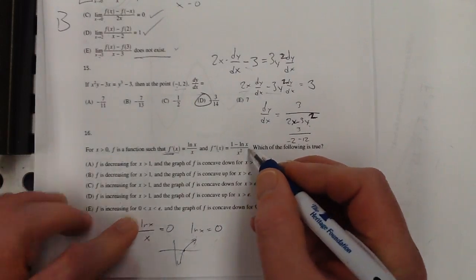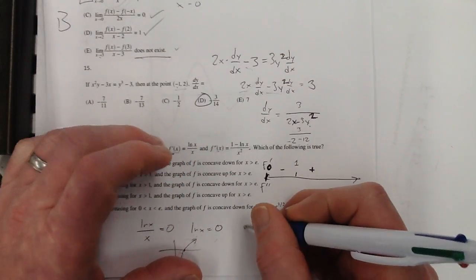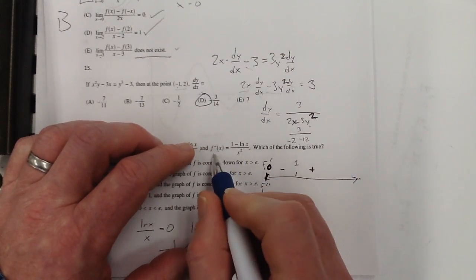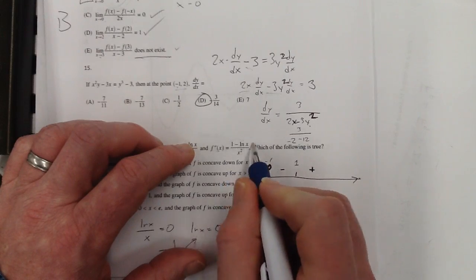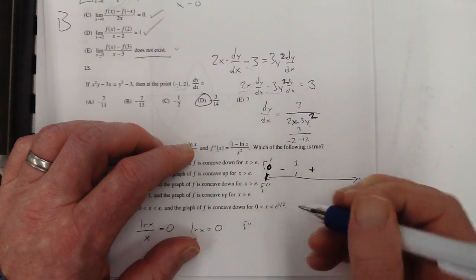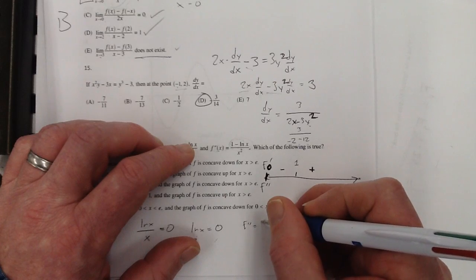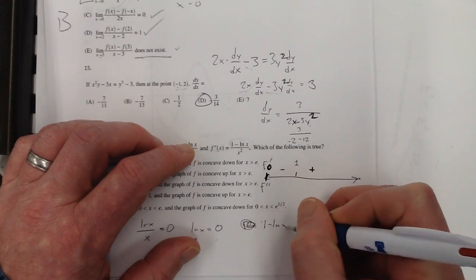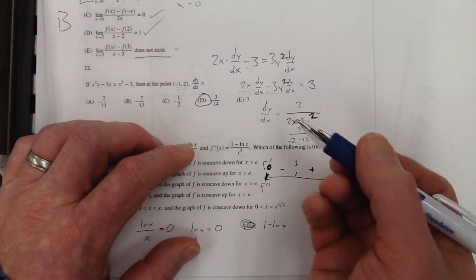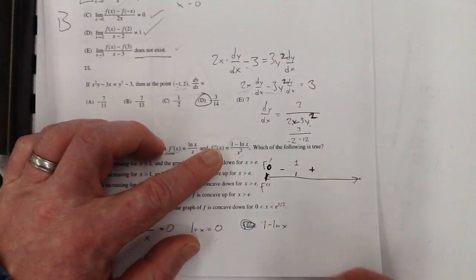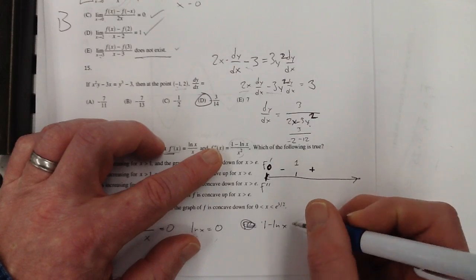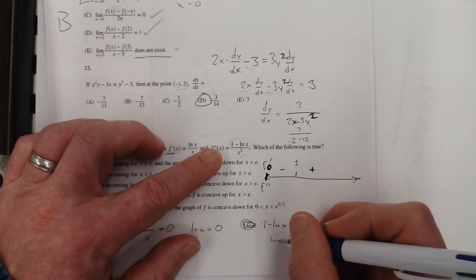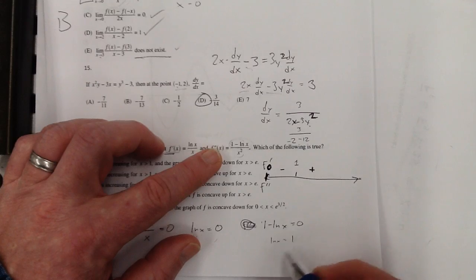All right, how about this? Well, f double prime rather, is going to be equal to 0 when this top part is equal to 0. So let's just set that top part, because this is always positive, right? And the bottom of a fraction can't change whether it's equal to 0 or not. So that's when natural log x is equal to 1. That's when x is equal to e.